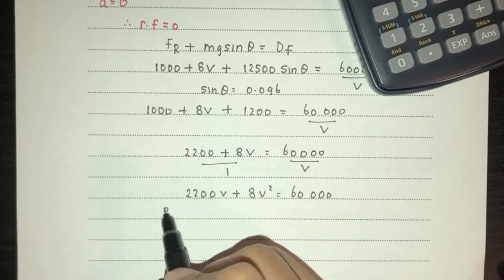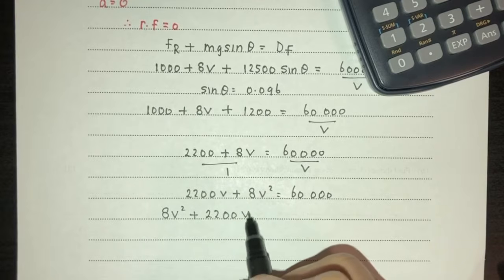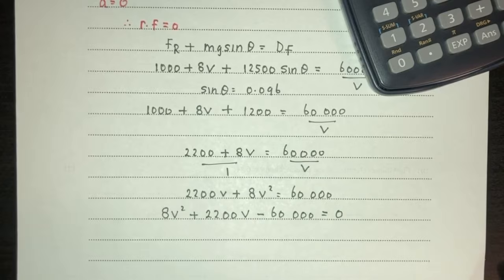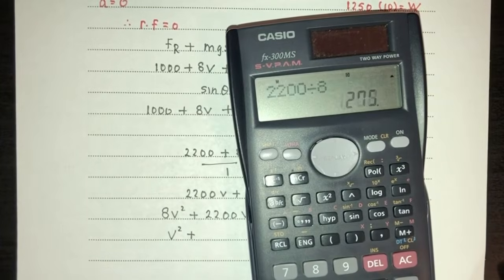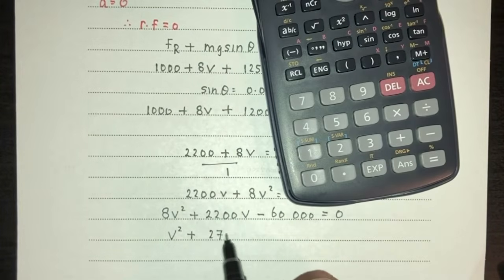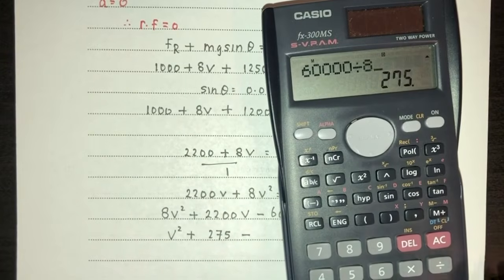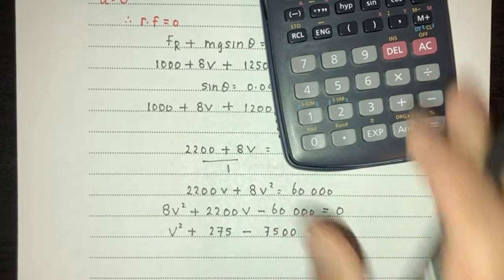You will have 8v squared plus 2200v minus 60,000 equal to 0. Now we can divide everything by 8. You will have v squared plus 2200 divided by 8, that will be plus 275v, minus 7500 equal to 0. Now this one is a simple quadratic equation.